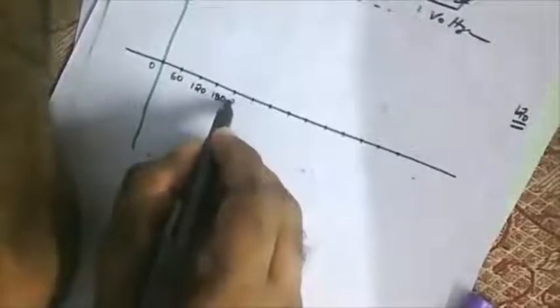Now, you mark the points as 60. This will be 0. This will be 60. I'm taking 60 because it is easy for me to represent the figures in a better way. So 0, 60. This is going to be 120. This is going to be 180, 240, 300.